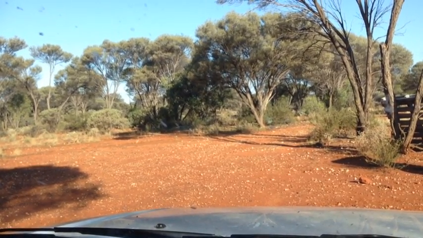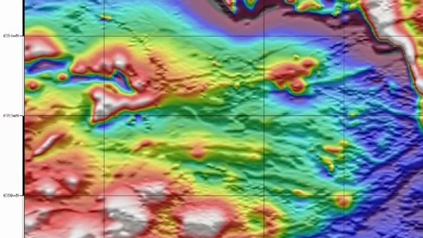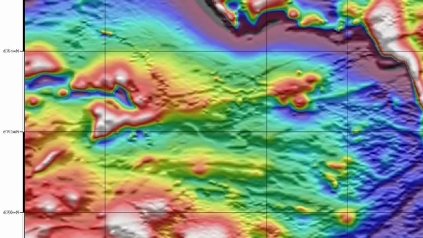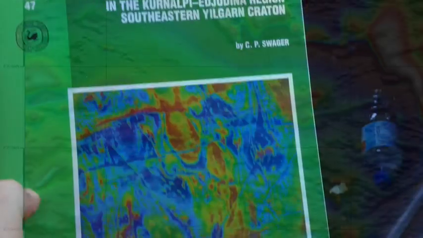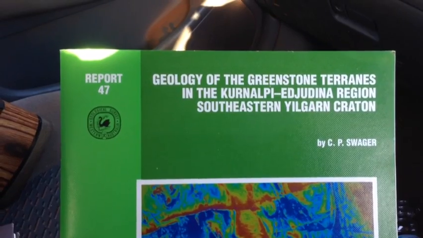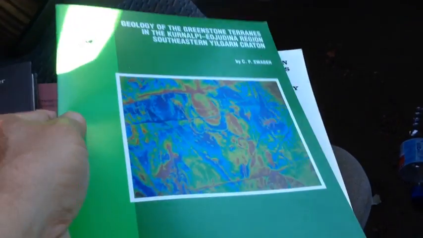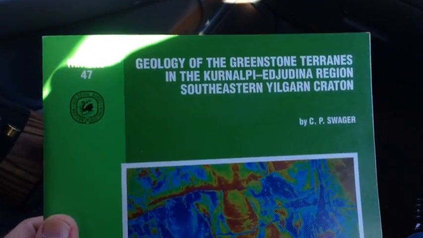And here it is. So you see the Aeromag is probably about 50 square kilometers, and very, very detailed Aeromag.